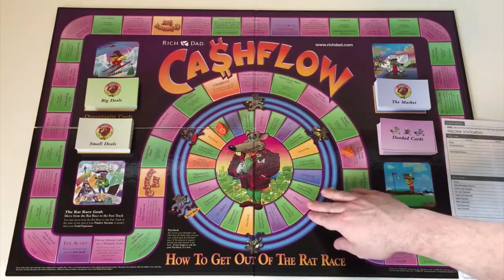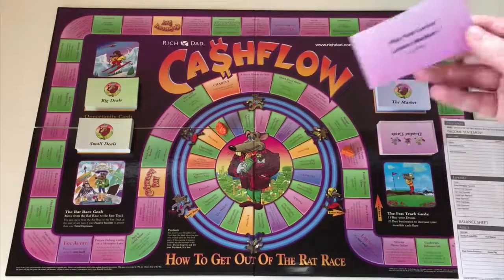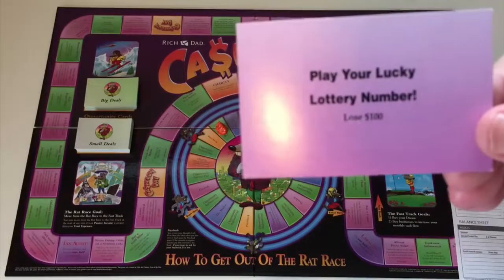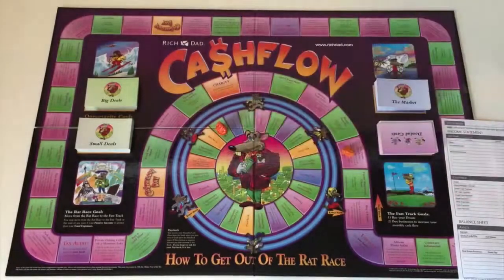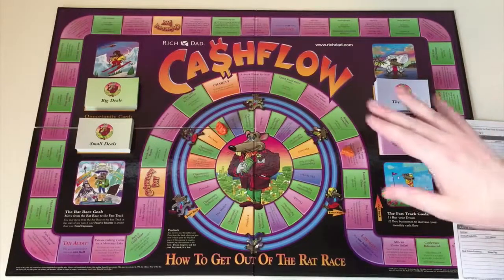You'll also notice that there are red doodad squares. The red doodad squares are things that you can purchase. So this one says, play your lucky lottery number, lose $100. Now, the doodad squares are not optional, meaning that when you land on it, you don't have a choice to buy it or not buy it. You have to make the purchase. If you don't have enough money, you can take a loan from the bank at any time, and I'm going to explain that a little bit later in this video. So that's the doodad section.